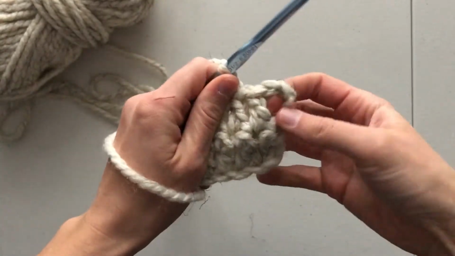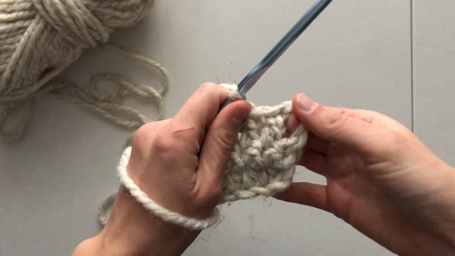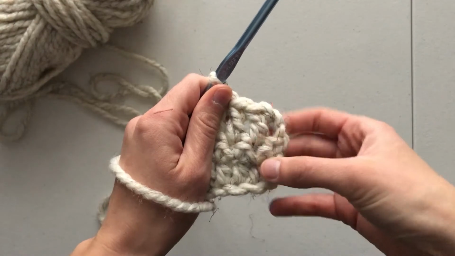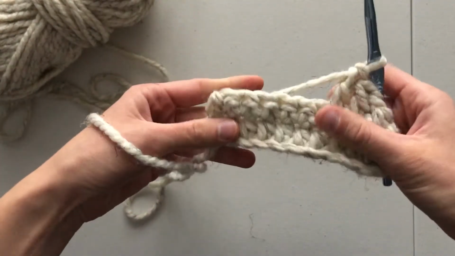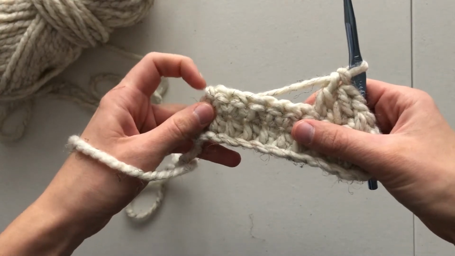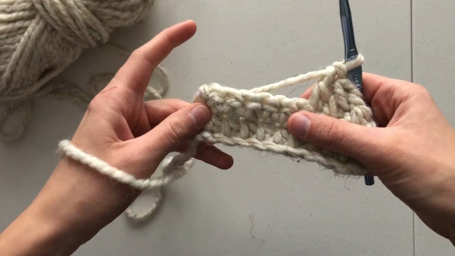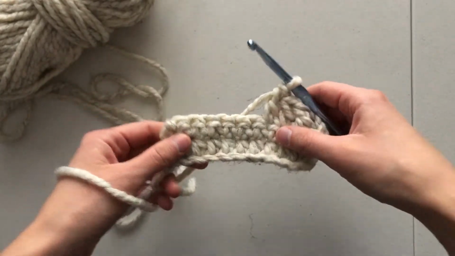And then I would continue to make double crochets all the way across. And you can see whenever you look at the edge of this piece, my chain 3 is the same height as my double crochet. And so when you get to the end of this row, if you were going to continue in double crochet, you would just chain 3 and then turn your work over and continue working in double crochets across.